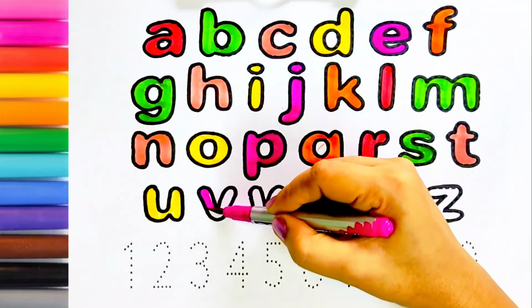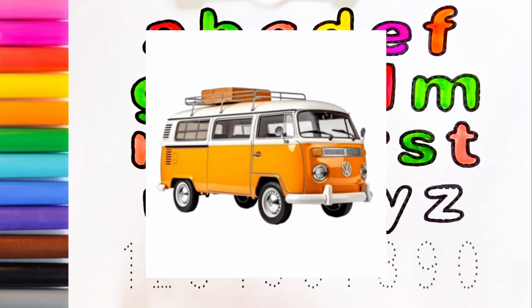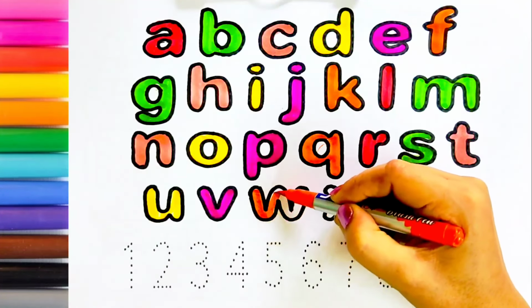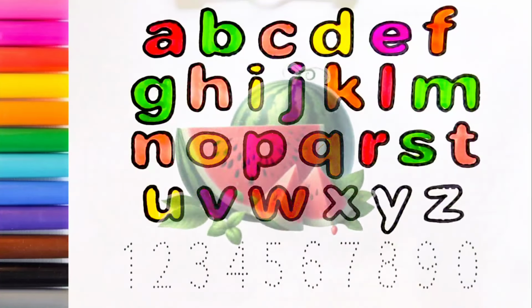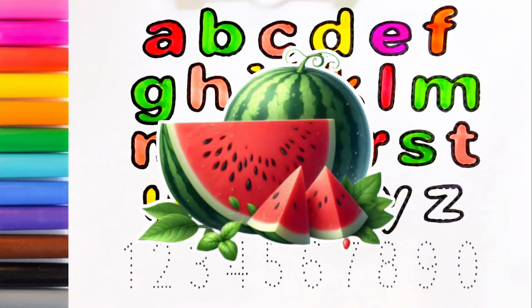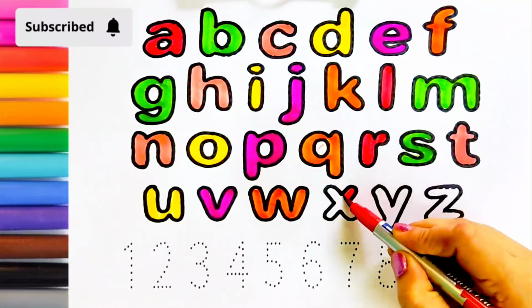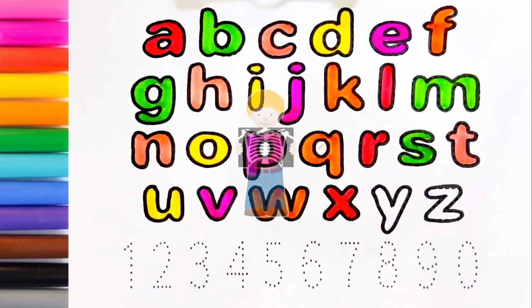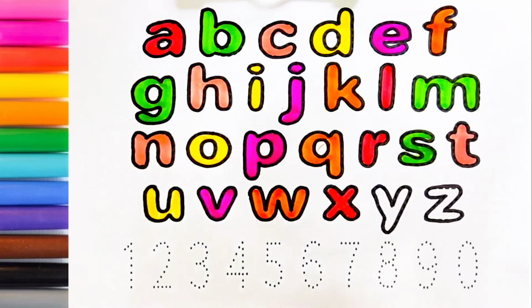Pink color V. V for pen. Orange color W. W for watermelon. Red color X. X for X-ray.